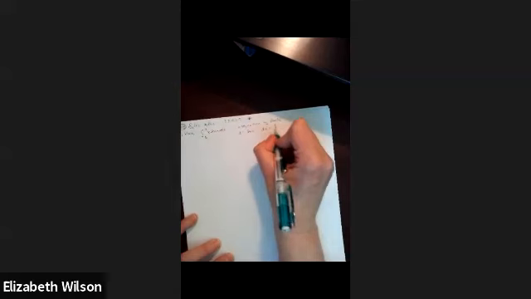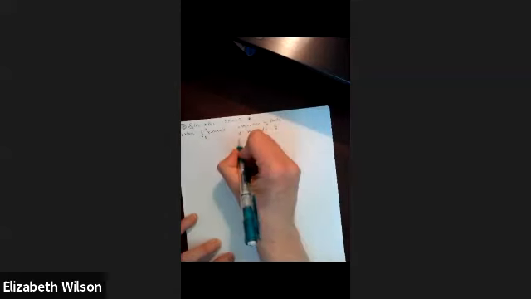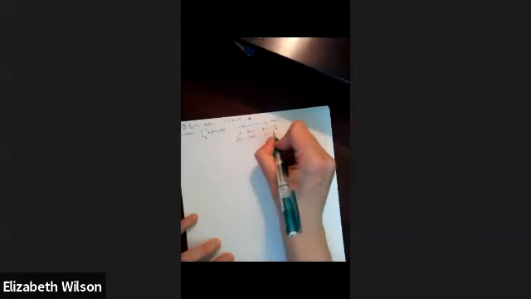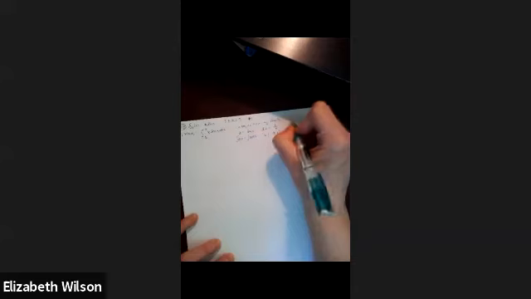If I choose u as the ln of x, and I take my derivative, the derivative of our natural log is 1 over x. If I take my dv equals x dx, and I integrate, I'm going to get v equals 1/2 x squared. Remember our formula for integration by parts is uv minus the integral of v du.